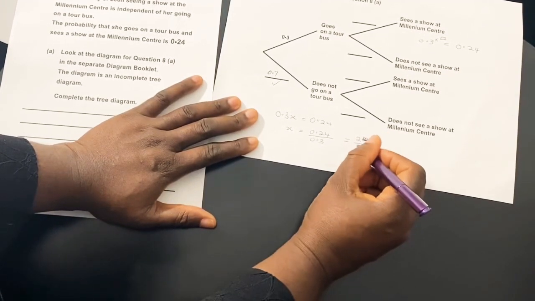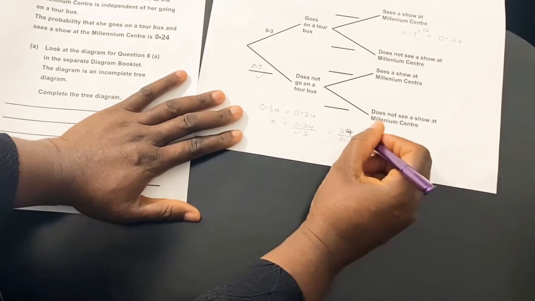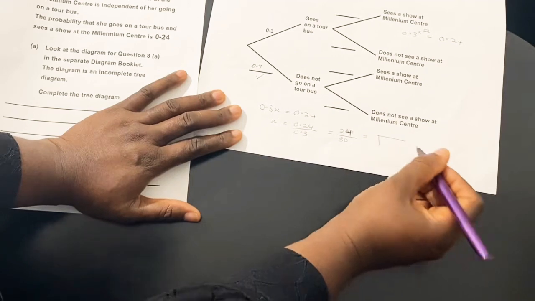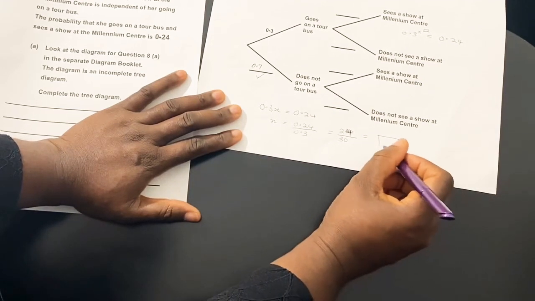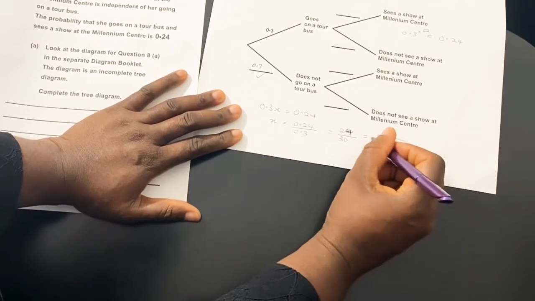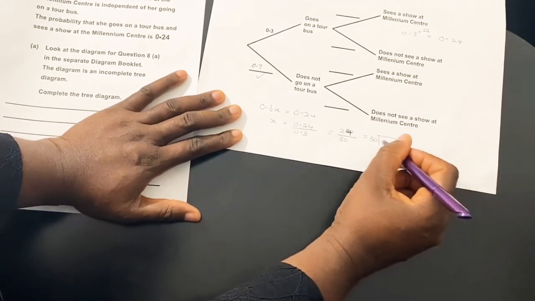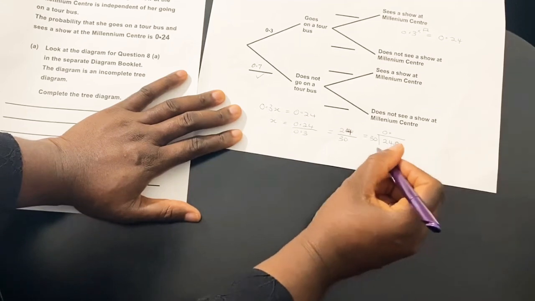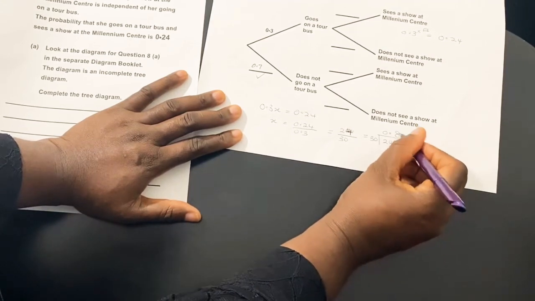24 divided by 30. Sorry about that, I got it mixed up just now. And then, of course, if you put that into your bus stop method, because this is a non-calculator paper, you need to know how to do this. 24 goes in there, 30. Of course, it's a proper fraction, it's got to be 0 point something. And then you add 0 here. 30 can go into 24 8 times, okay?